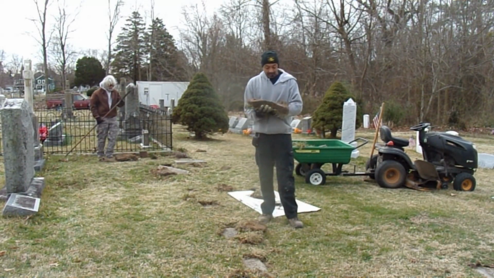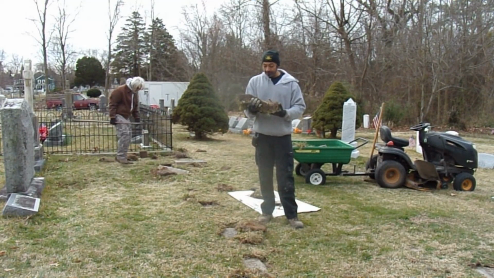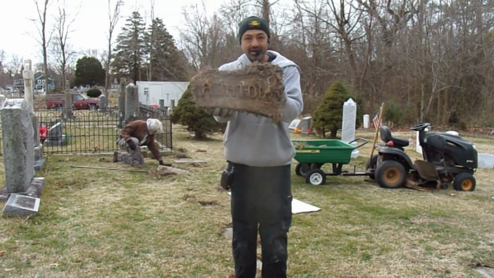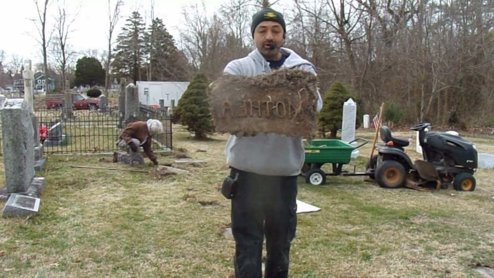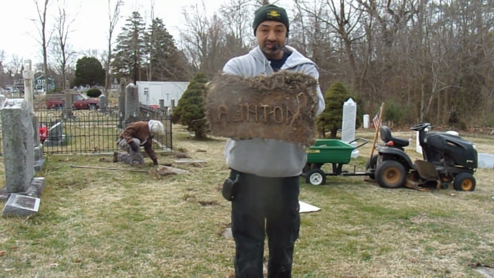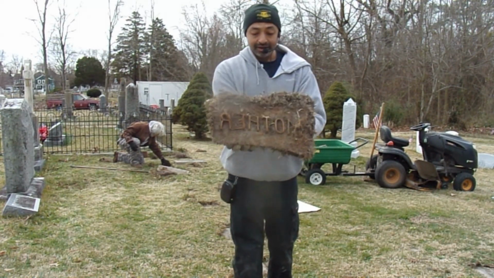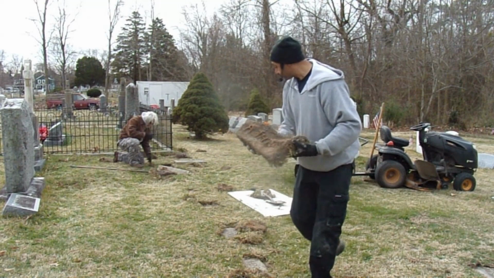L-E-N-N-A. To show you how long these have been overgrown, I'm going to walk up, and you might be able to see the reverse impression of the roots that just grew into the actual lettering, which is kind of neat. I always find these really cool.